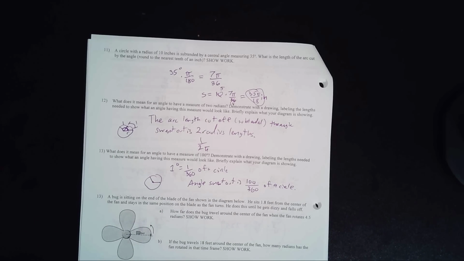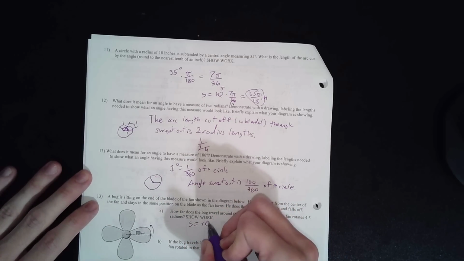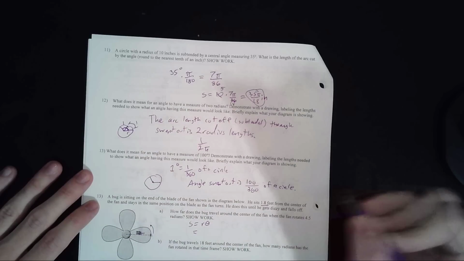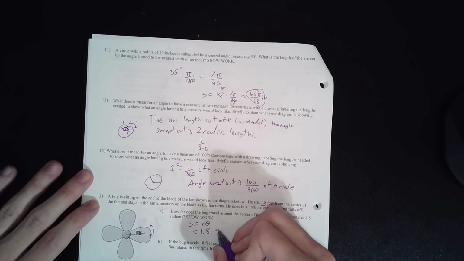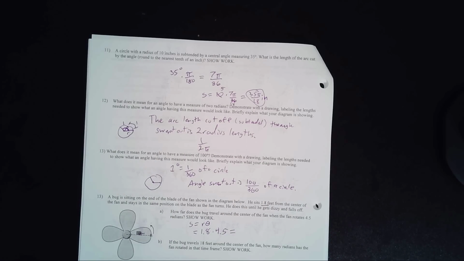So a bug is sitting on the end of a blade of a fan shown in the diagram below. He sits 1.8 feet from the center of the fan and stays in the same position on the blade as the fan turns. He does this till he gets dizzy and falls off. How far does the bug travel around the center of the fan when the fan rotates 4.5 radians? We're using S equals r theta one more time. So our radius here is 1.8, and we have 1.8 multiplied by 4.5, and that is our S value, our arc length.